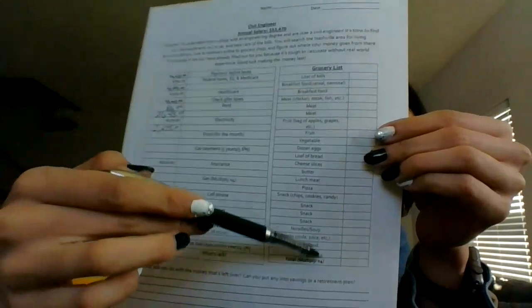$2,475. Okay. The next thing it says is food for the month. Now I grocery shop once a week. My mom used to grocery shop twice a month. You can do it anyway, but for the whole month, I've compiled a list of food that you would need to make it through the entire month on this side of your paper. That's what it all is.